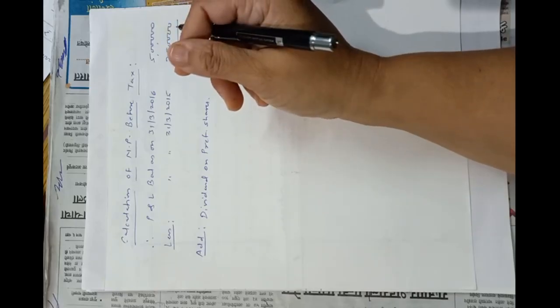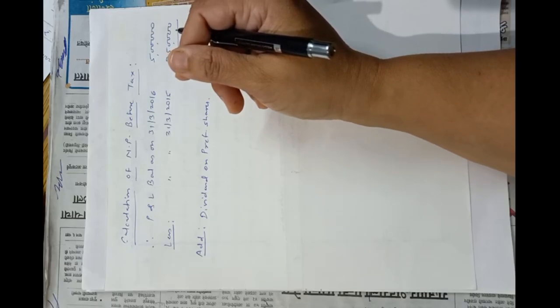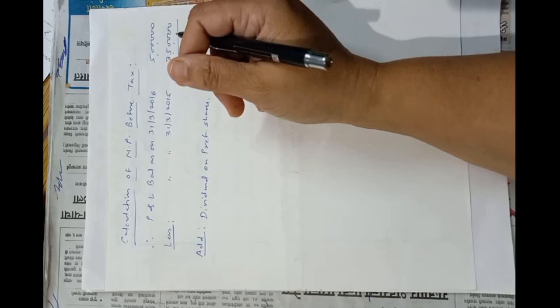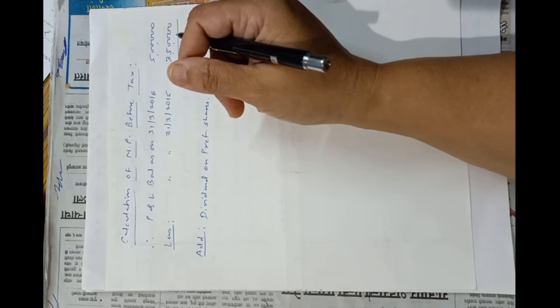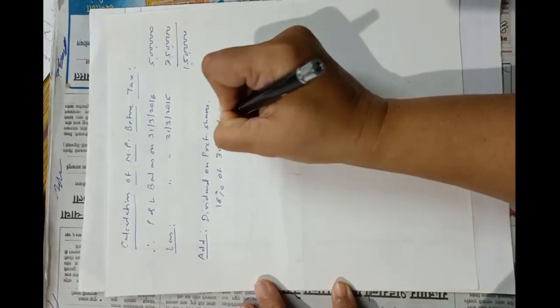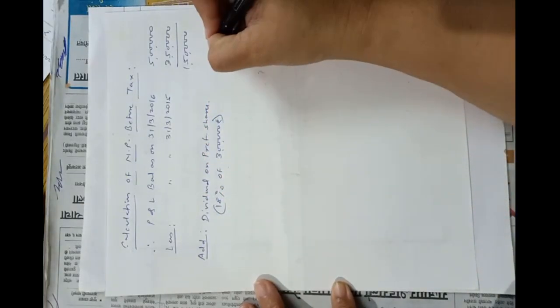Rate of dividend is 18%, and on 31st March 2015, 4 lakhs was shown as preference share capital, and on 31st March 2016, 3 lakhs was shown. So there is redemption of 1 lakh, and these preference shares were redeemed on 1st April 2015. So on 31st March 2016 we have to calculate dividend on 3 lakhs. So 18% of 3 lakhs rupees. So it will be 54,000.